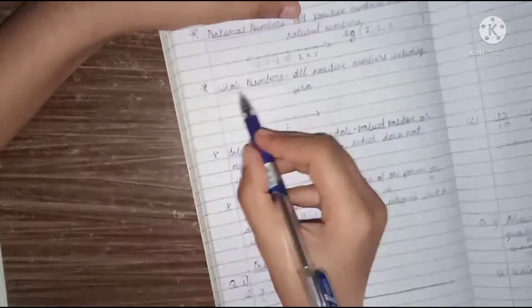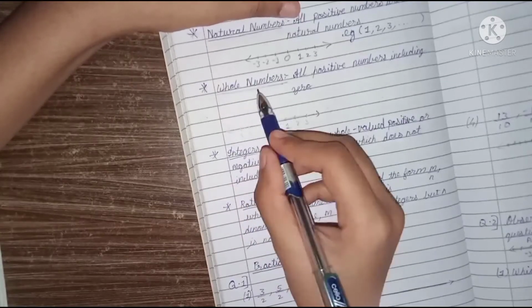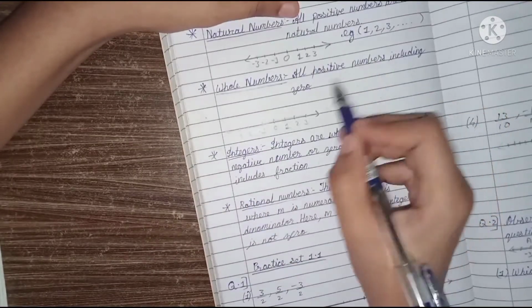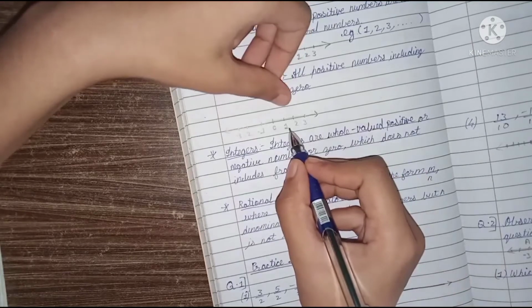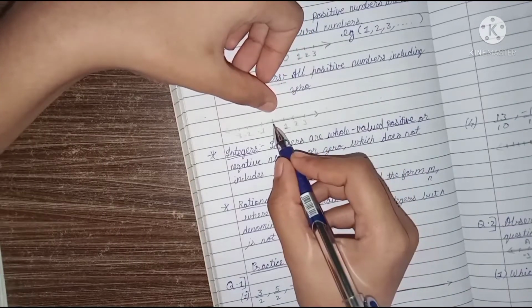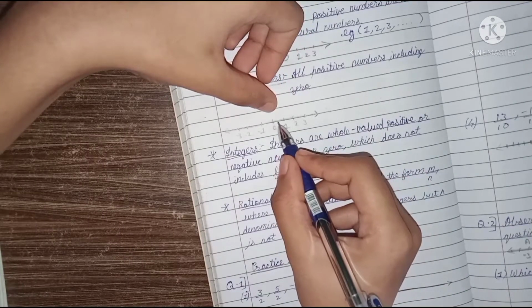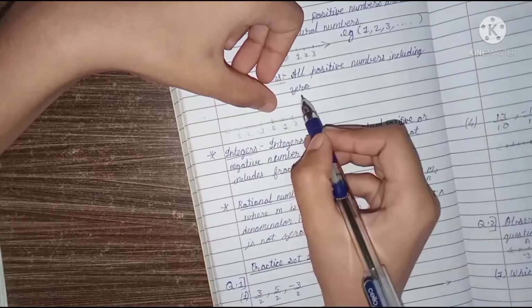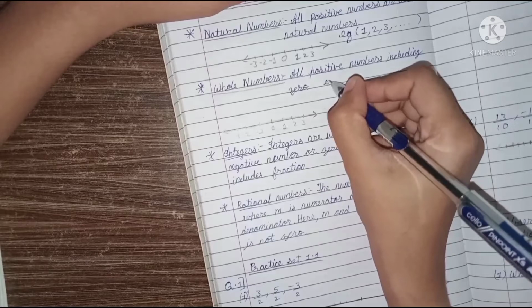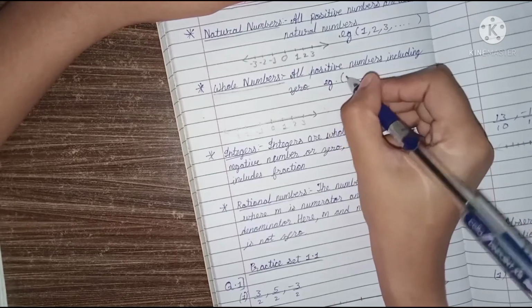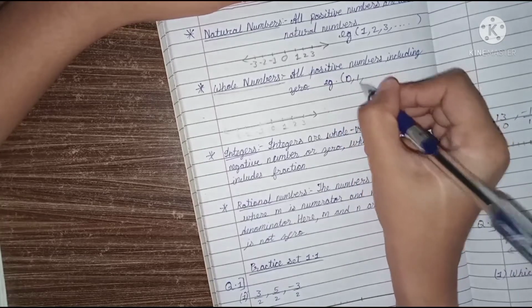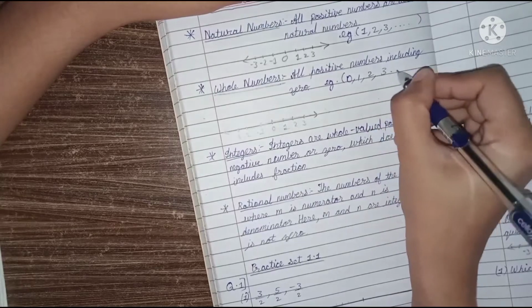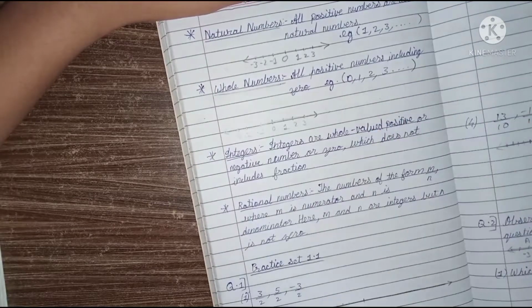Next, moving on to whole numbers: all positive numbers including 0. So positive numbers, on the right hand side of the number line from 0, are 1, 2, 3, but this time we have to include 0 too. So examples of whole numbers are 0, 1, 2, 3 and so on.